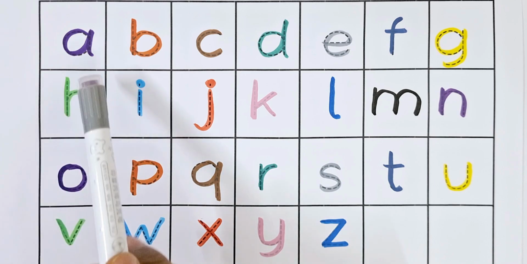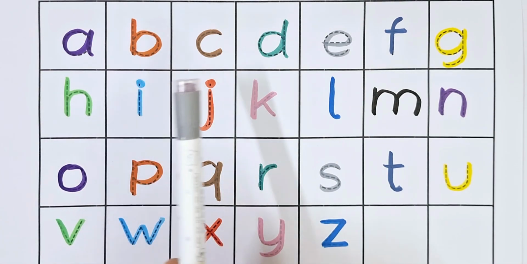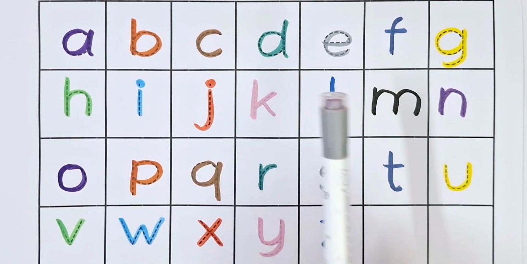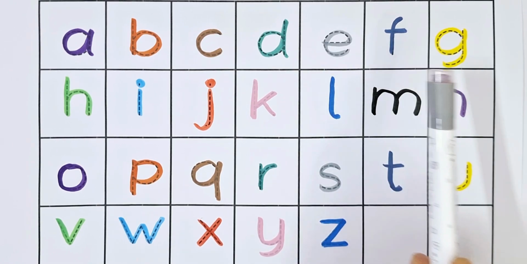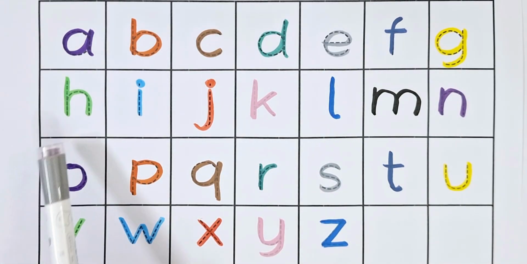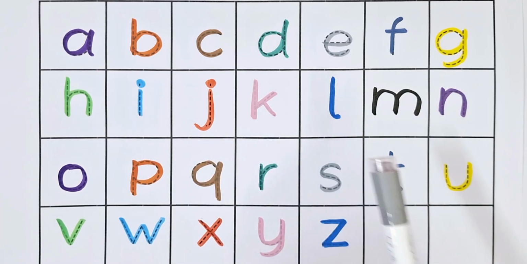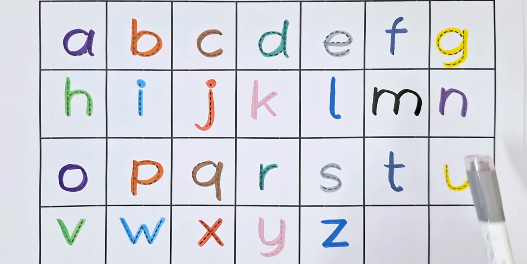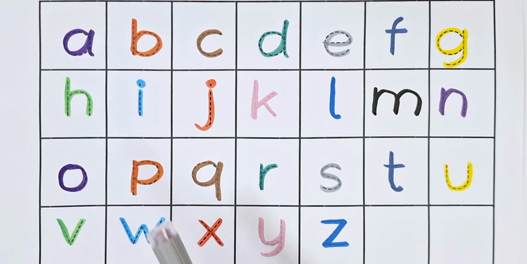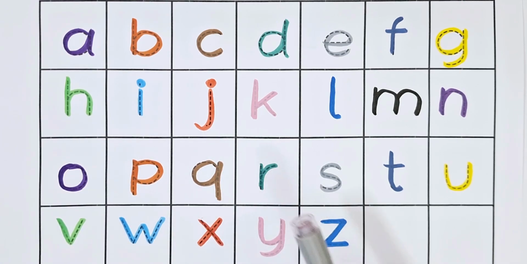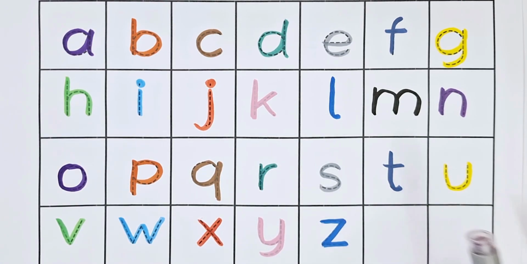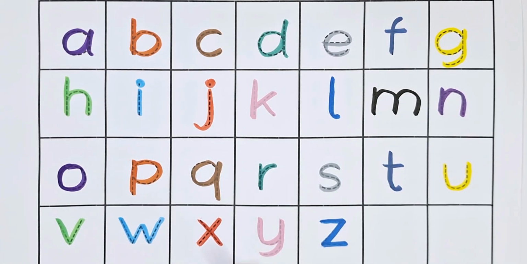Let's begin. A, B, C, D, E, F, G, H, I, J, K, L, M, N, O, P, Q, R, S, T, U, V, W, X, Y, Z. Wow, colorful small case alphabets.